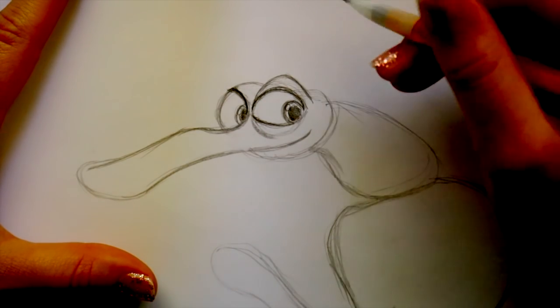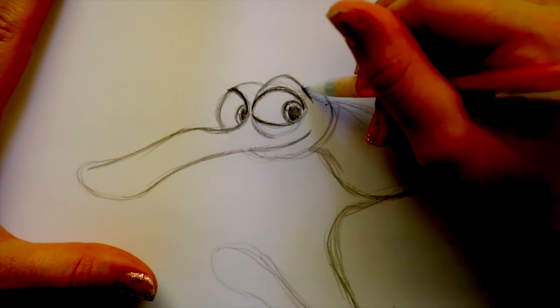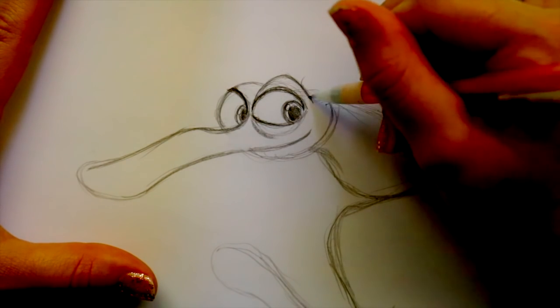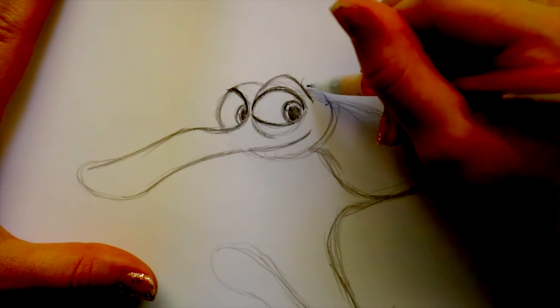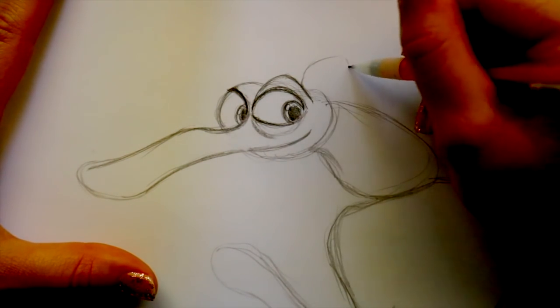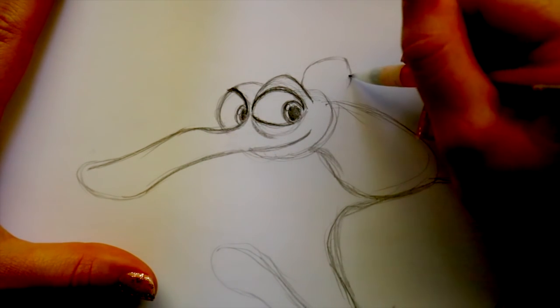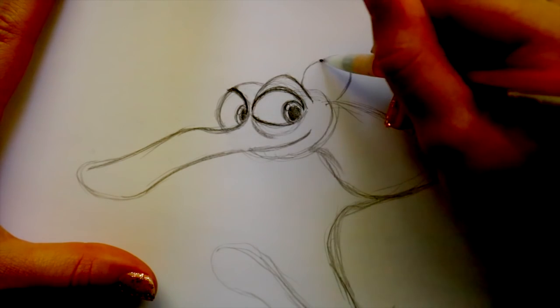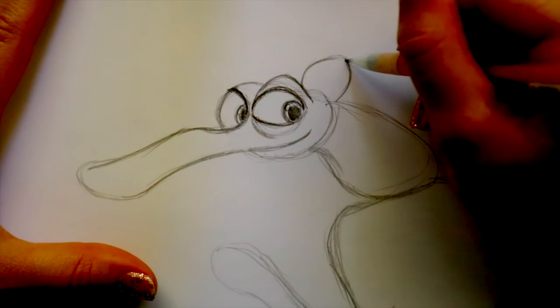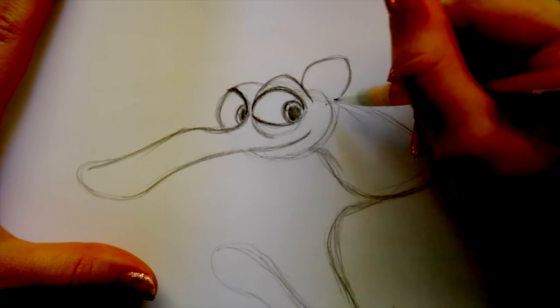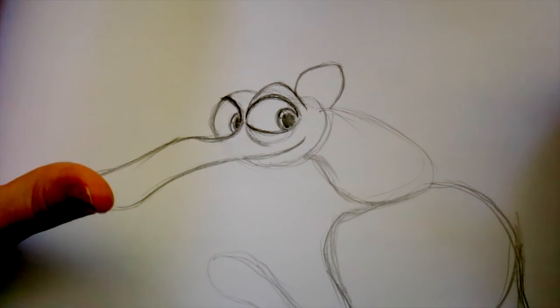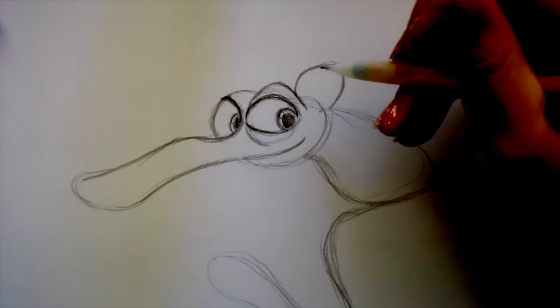Anyways, after this, I'm just going to start from this part of this eyebrow leading down into his head. I'm going to go up, make a little bit of a point and go back down. So up and down. It looks almost like a leaf on a four-leaf clover.